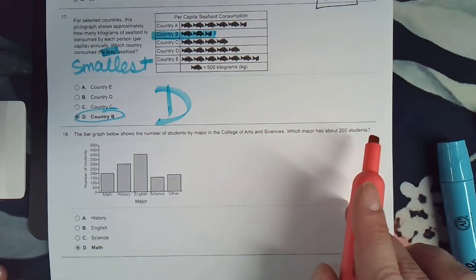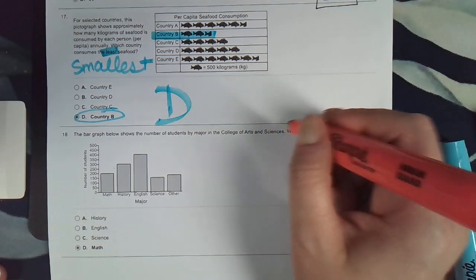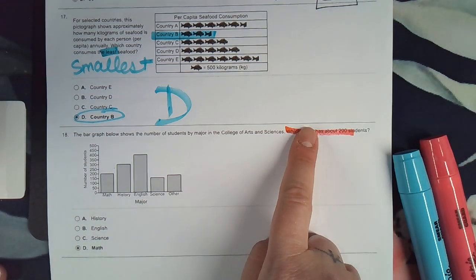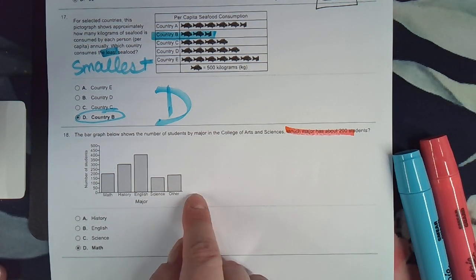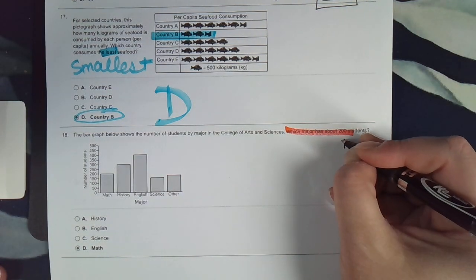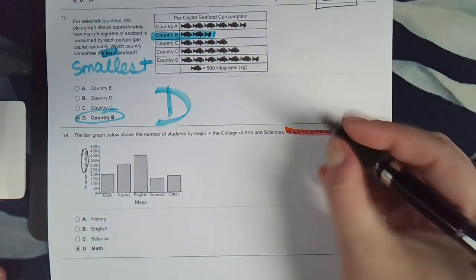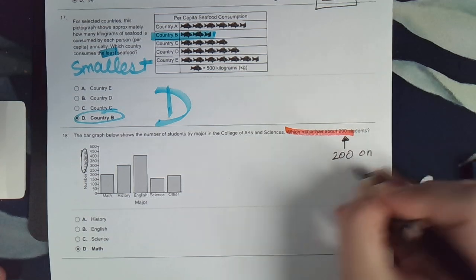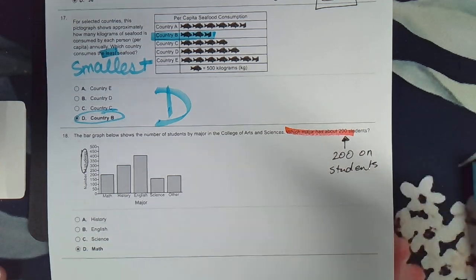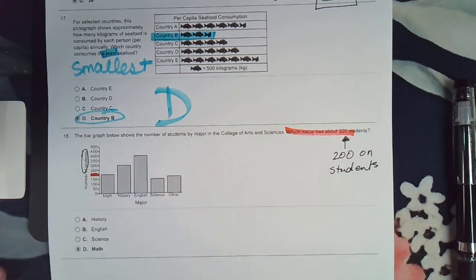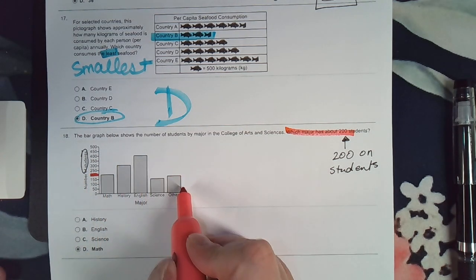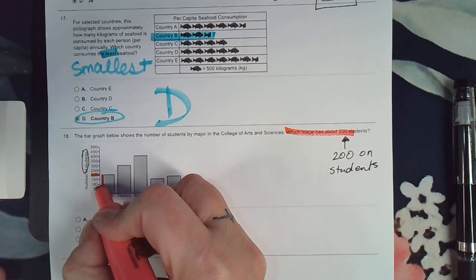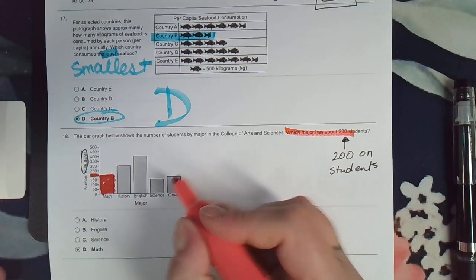Alright, let's look at 18. 18 says the bar graph below shows the number of students by major in the College of Arts and Sciences. Which major has about 200 students? Okay, so we're looking for the word math, history, English, science, other. And this 200, that's the number of students. So that's the up and down. So we need to look for 200 on the students. So let's go find it. 200 is right here. Okay. And which major is 200 high? It's either this one of math or maybe this one of other.